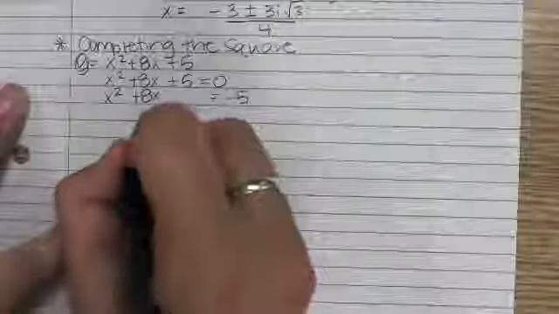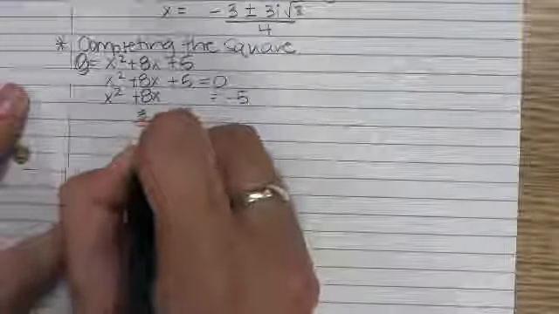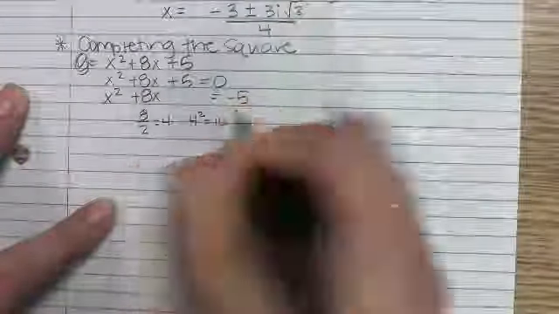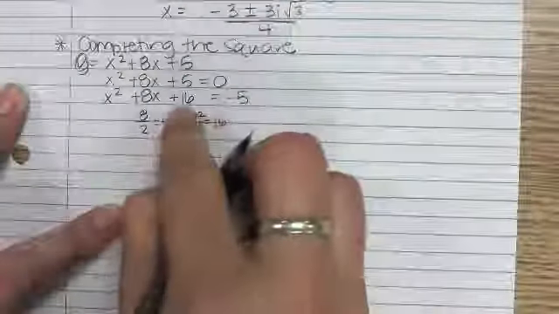And then we take the x term and we divide it by 2. So 8 divided by 2 is 4, and 4 squared is 16. So I know that to complete the square I need to have a plus 16 right here. And if I have a plus 16 that I just added on the left side out of nowhere, I also have to add it on the right side.